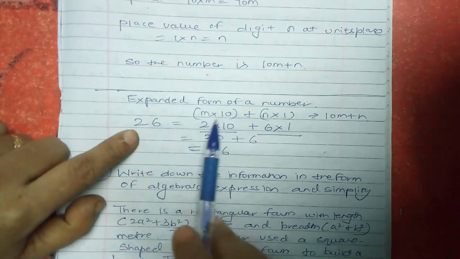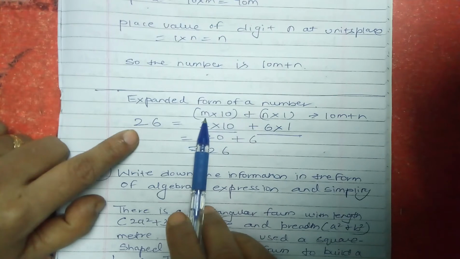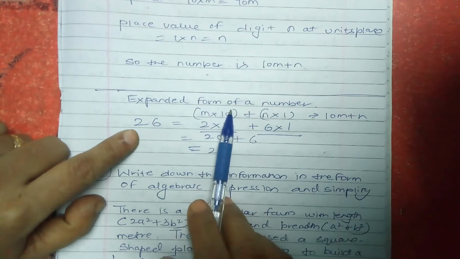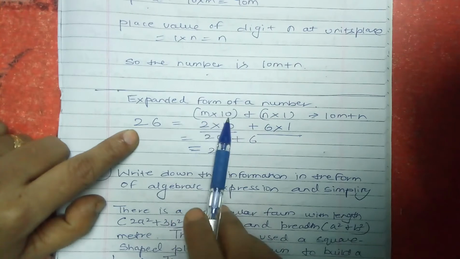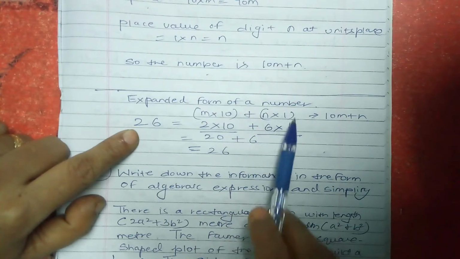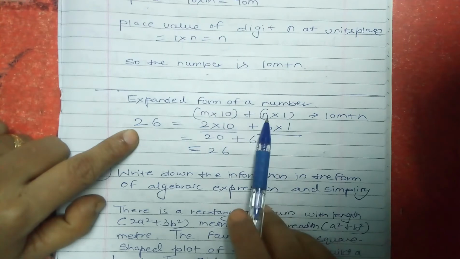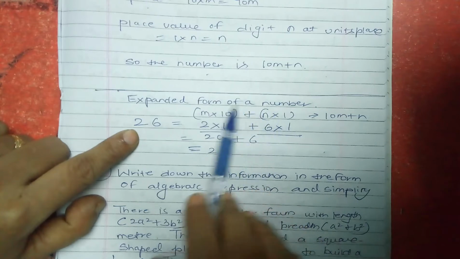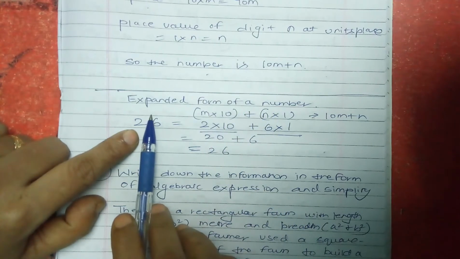In the same way, let us consider digit m to be at tens place. So what would be the place value of digit m? 10m. And digit n is at units place. So what would be its place value? N into 1, that is n. So don't you think that this is the expanded form of this number, isn't it?